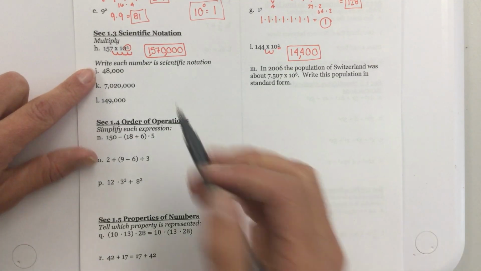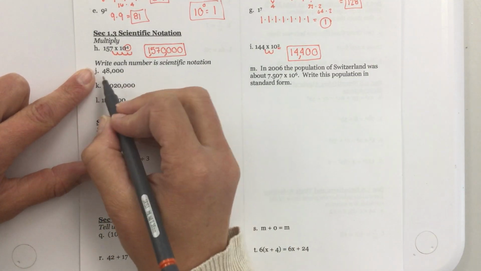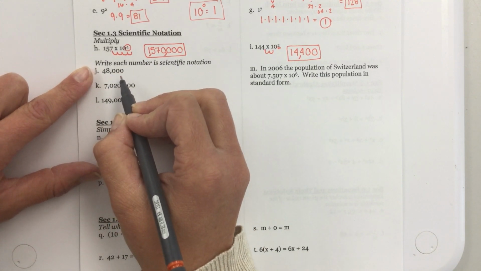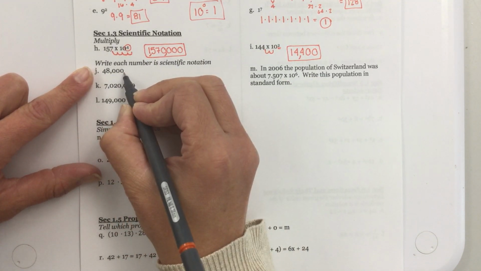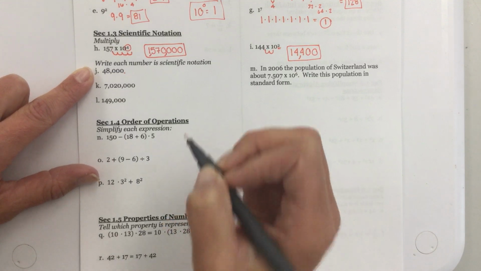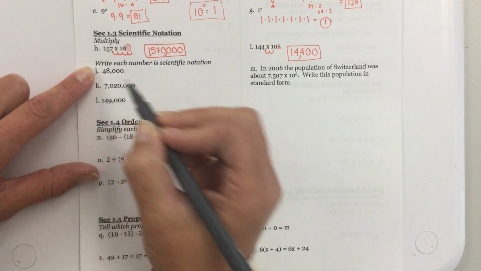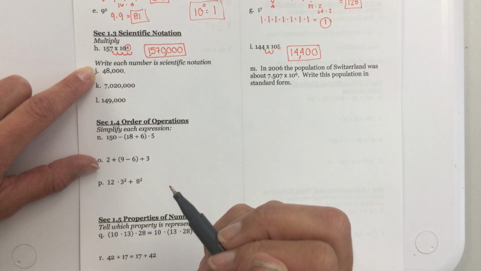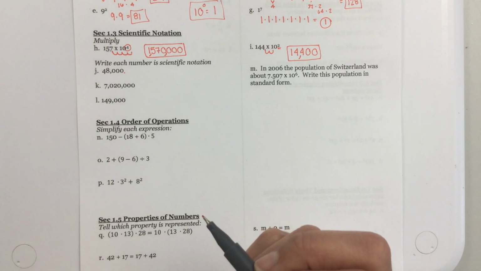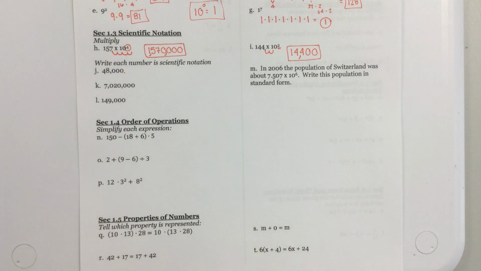So the next one says write in scientific notation. If the number isn't, this is called standard form, just how we generally write a number. The understood decimal is right there. We have to write it in scientific notation. That means I have to move my decimal to a point where I create a number that's greater than 1 but less than 10. So what two numbers am I going to put that decimal between?